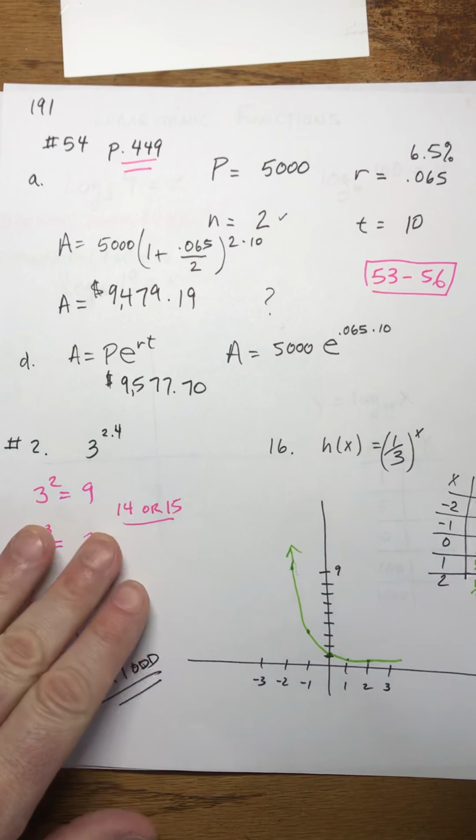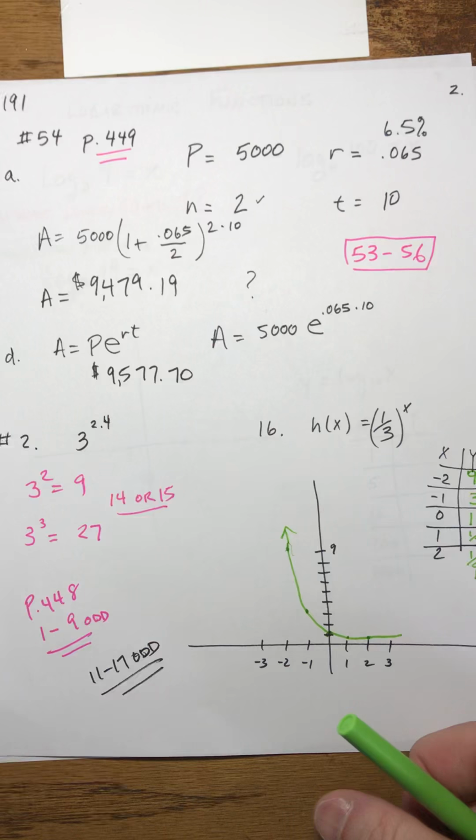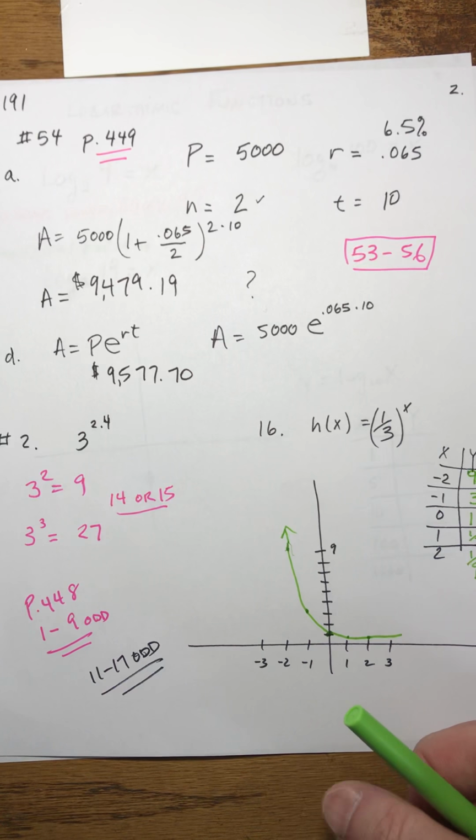So I'll leave you those to think about and try these problems. I'm going to post another one soon on logarithms. Good luck. I'll talk to you soon.